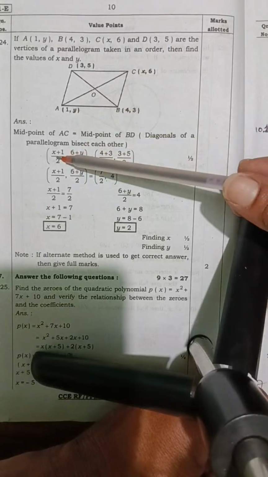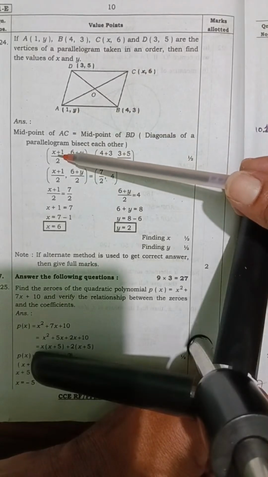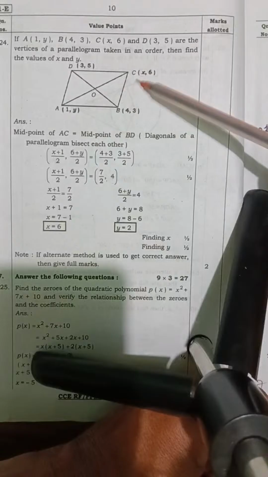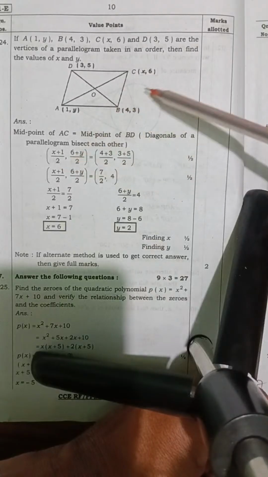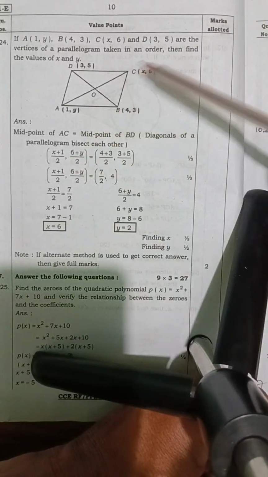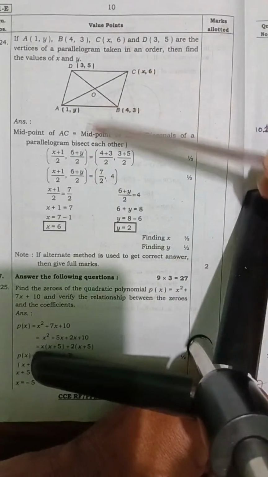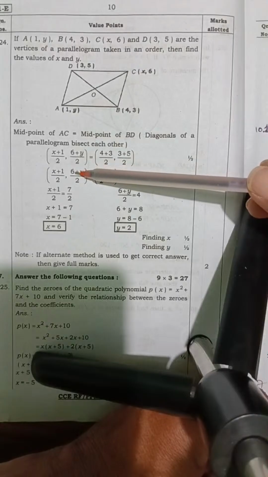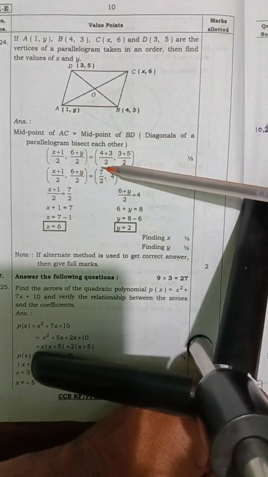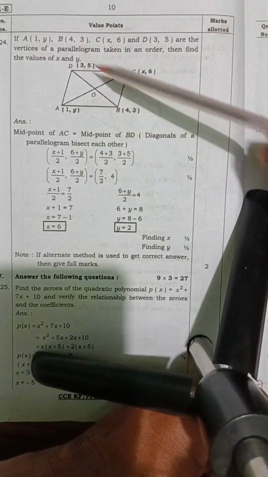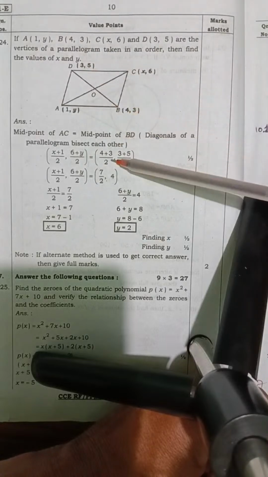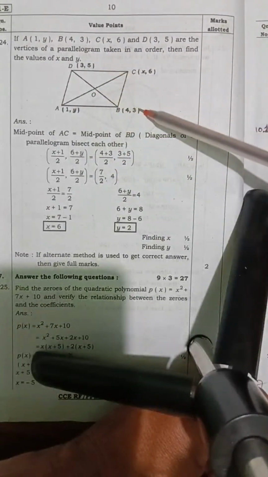So then it becomes x plus 1 by 2 comma, and here you have to write y1 plus y2, that means 6 plus y by 2. It is equal to 3 plus 4 by 2, and 5 plus 3 by 2.